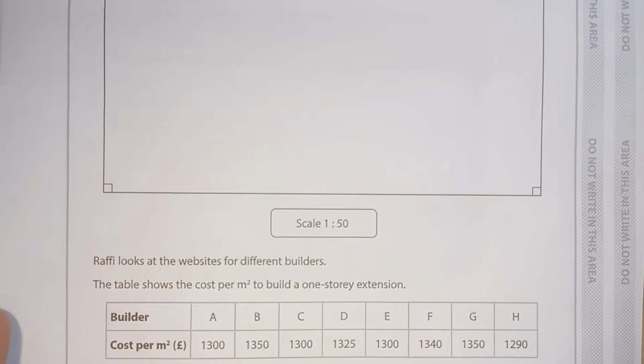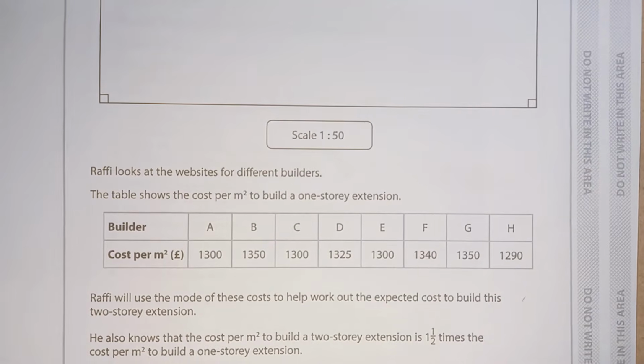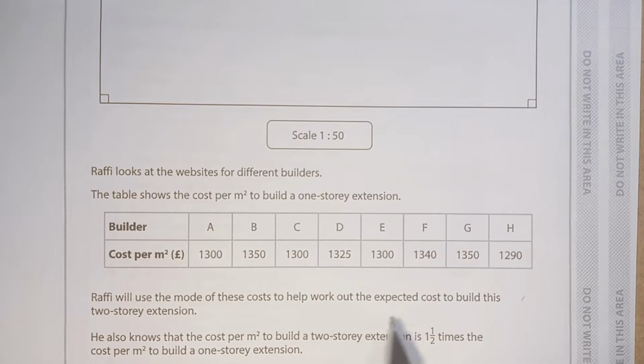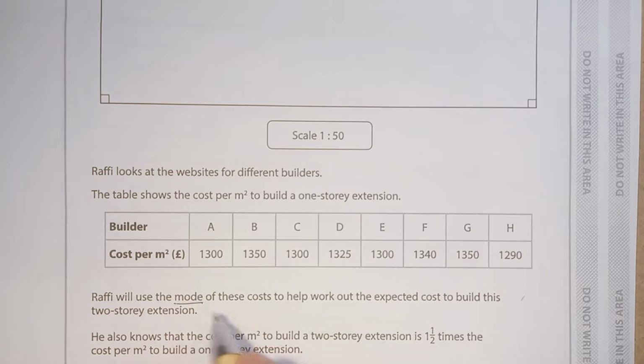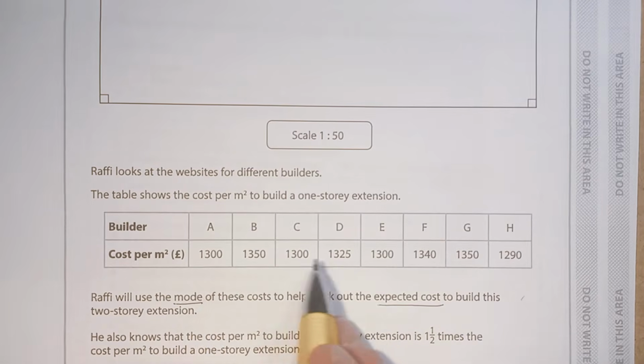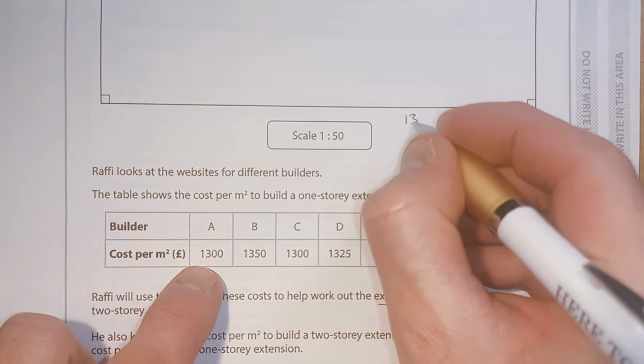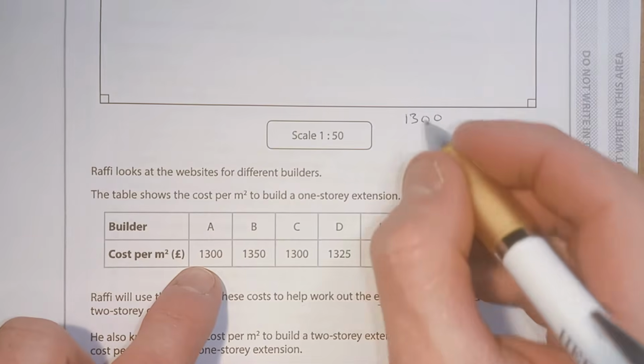Right. Now, the expected cost, what that's telling us, often expected would mean rounding, but if you see, they tell us that Rafi will use the mode of these costs to help work out the expected costs. So we're not rounding, the expected bit we're talking about is the fact that we're using the mode. And the mode is the value that occurs the most. Okay, so the way we're going to find out which of these numbers occurs the most is, as I come across one, so 1,300, I'm going to see how many of those have we got.